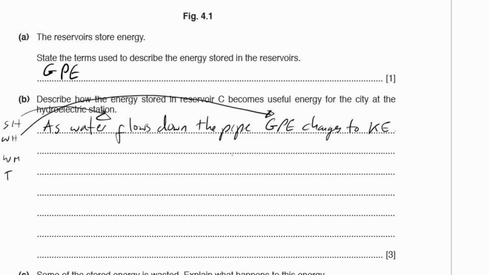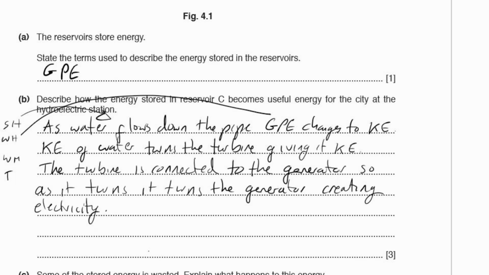The gravitational potential energy stored in the water changes to kinetic energy, which means the kinetic energy of the water turns the turbine, passing its kinetic energy onto the turbine. Therefore, the turbine is connected to the generator, so that will also turn and generate electricity. There we go. Something happens which has an effect, which means therefore.